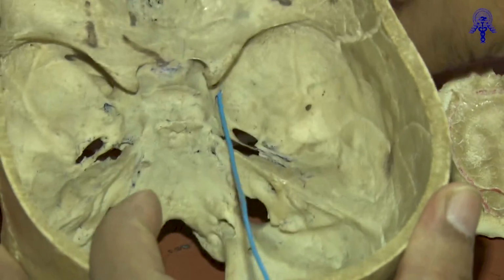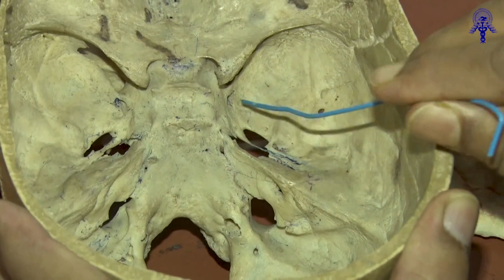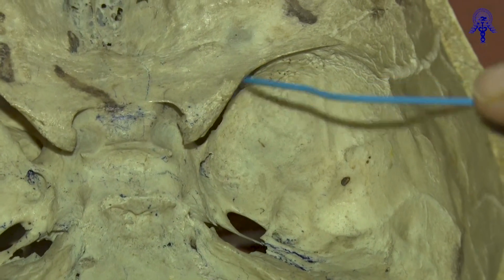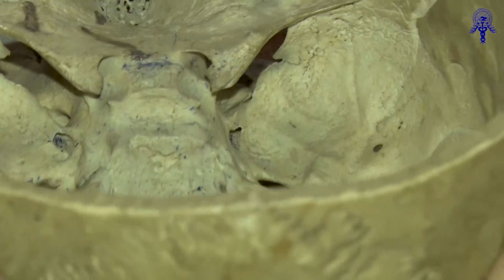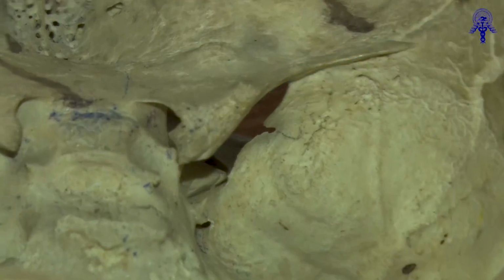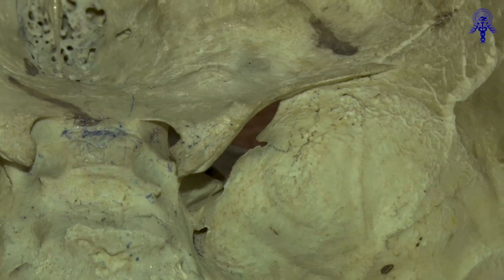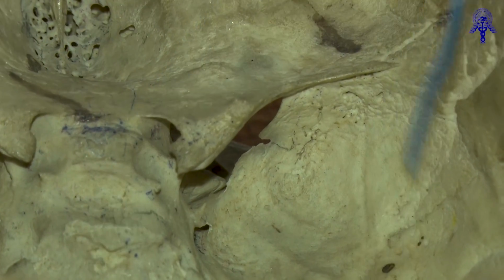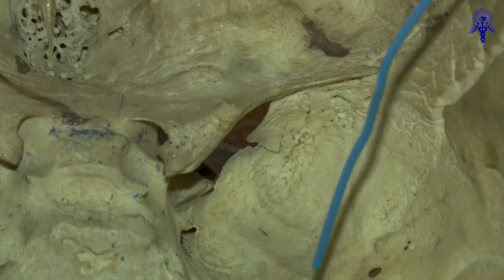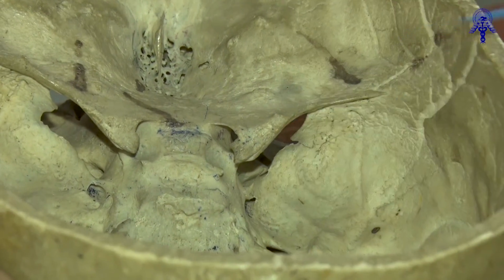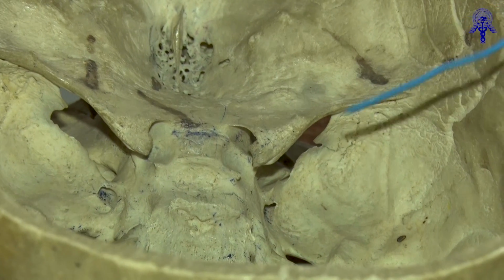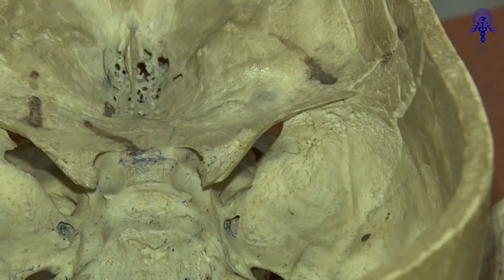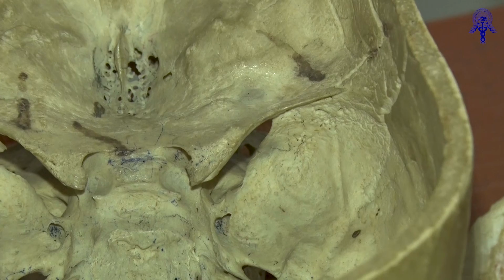And in front of the foramen rotundum, there is a fissure. Can you see the fissure? This is the superior orbital fissure. Superior orbital fissure means the intracranial structures will go from the middle cranial fossa to the orbit through the superior orbital fissure. And this superior orbital fissure is divided into 3 parts by a common tendinous ring.